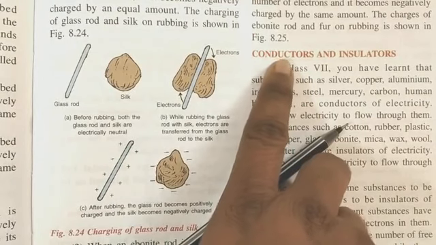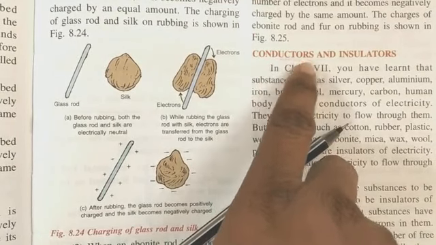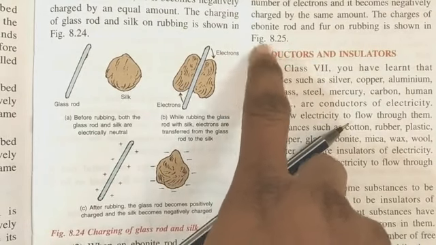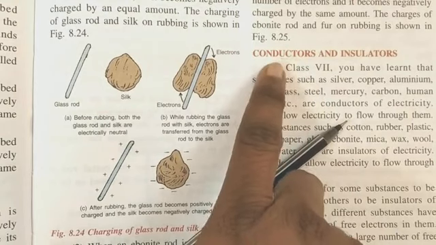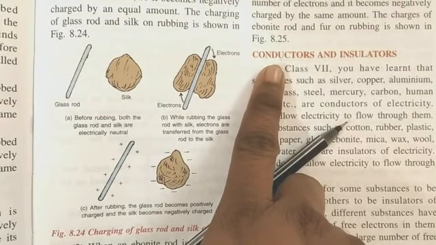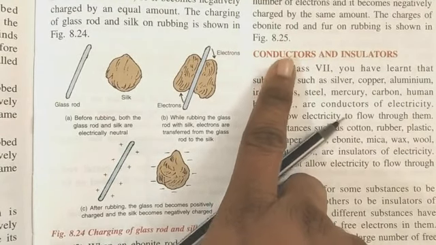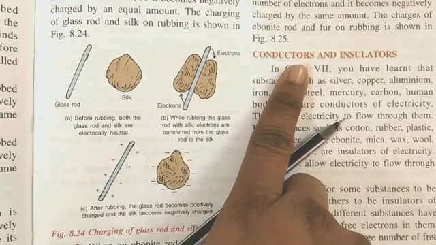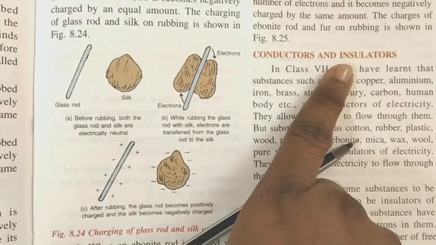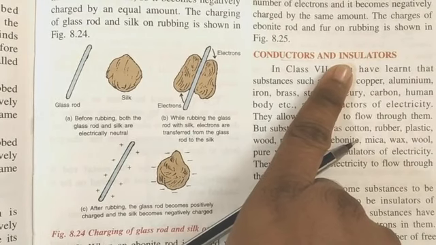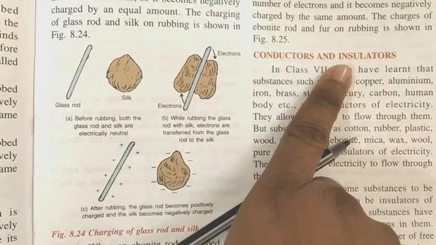Any substance which has the property of flow of charges is said to be a conductor, whereas any material which does not have the property of flow of charges is said to be an insulator.